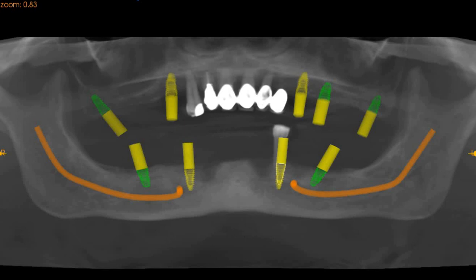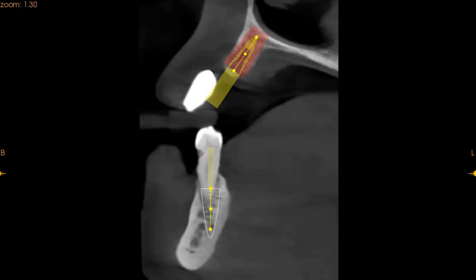These are the regions where implant placement can be done for our doctor. These are all the possible areas where implants can be placed. Now, we will take you through the transaxial view of each individual implant placement.